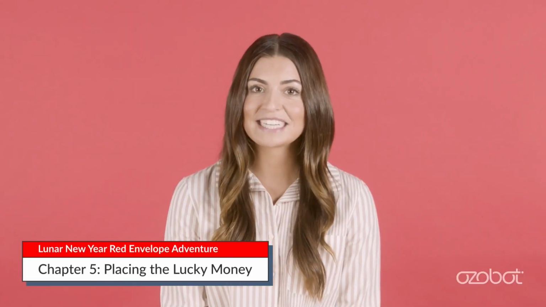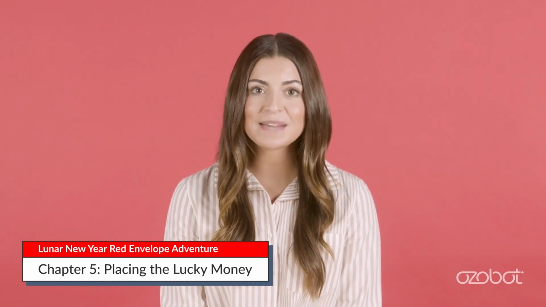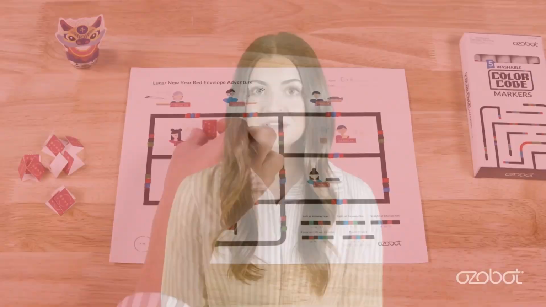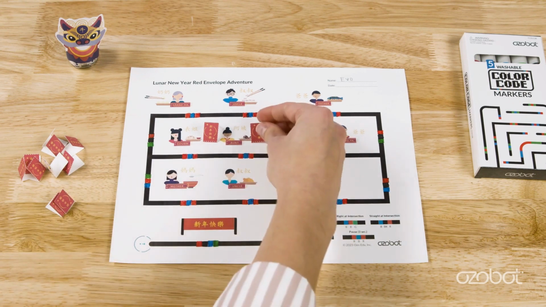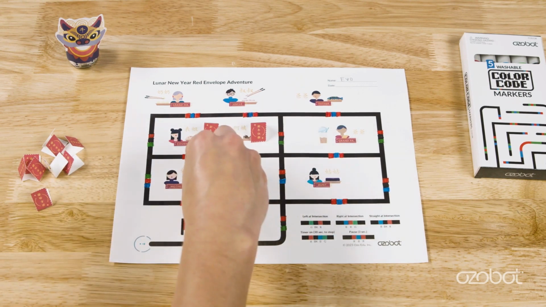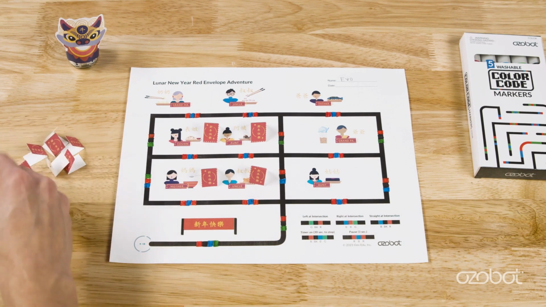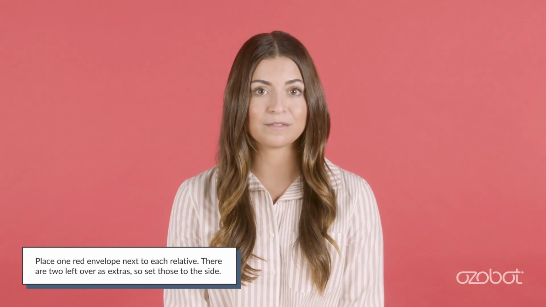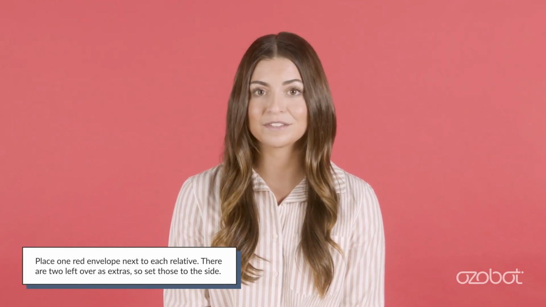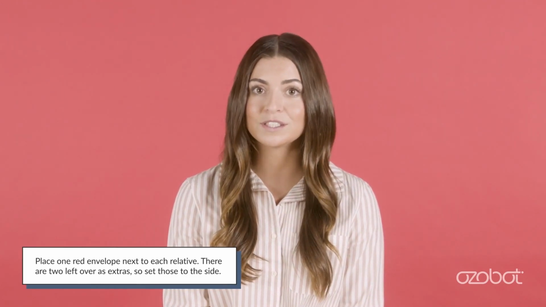It's time to mix up the red envelopes and place them next to each family member. Place all of the red envelope pieces with the money face down and mix them up. This way, we won't know how much money each relative is giving us. Then, place one red envelope next to each relative. There are 2 left over, so set those aside.